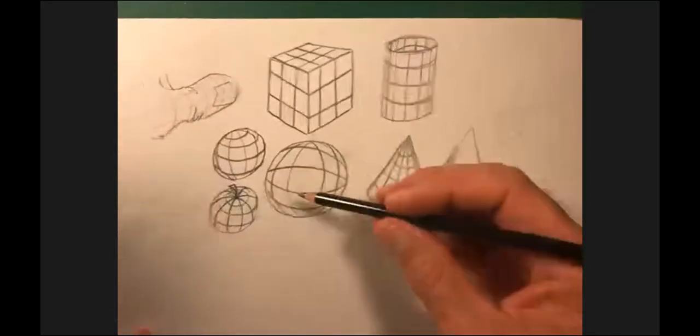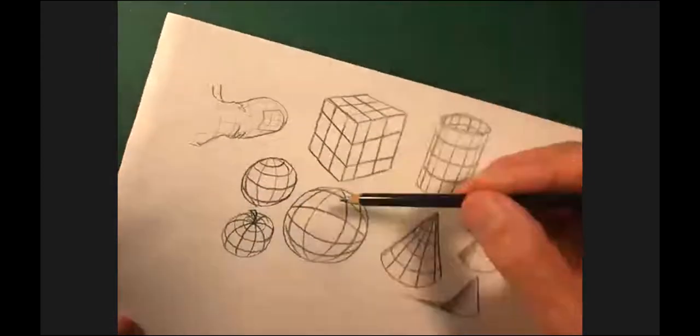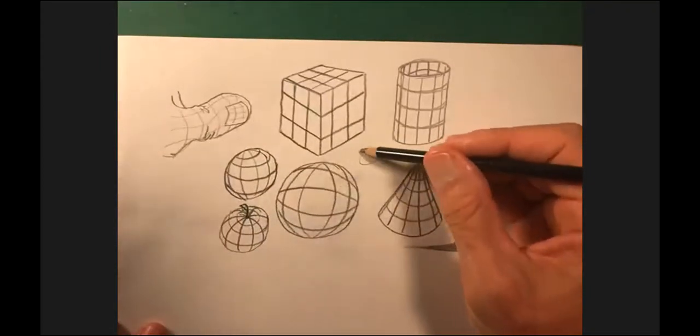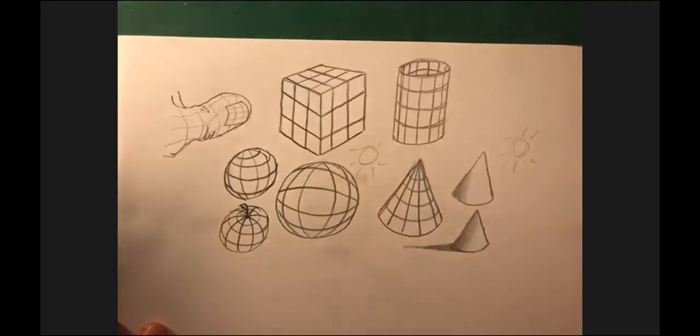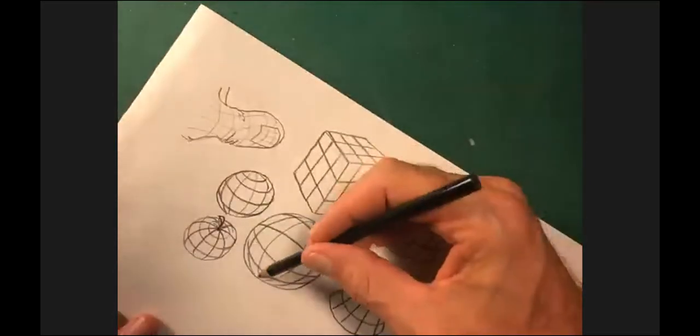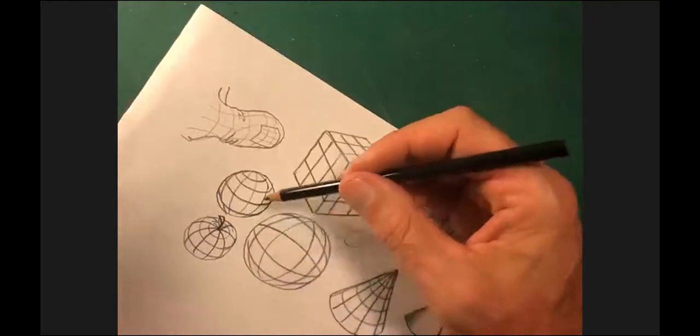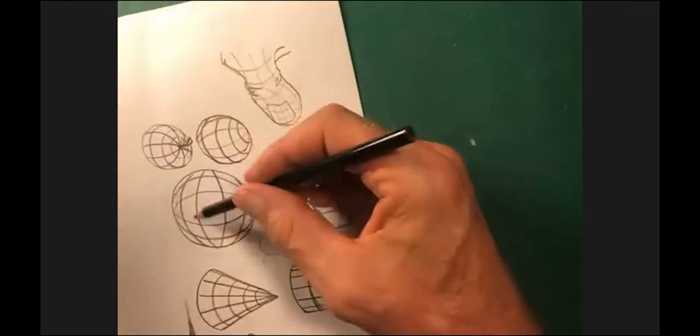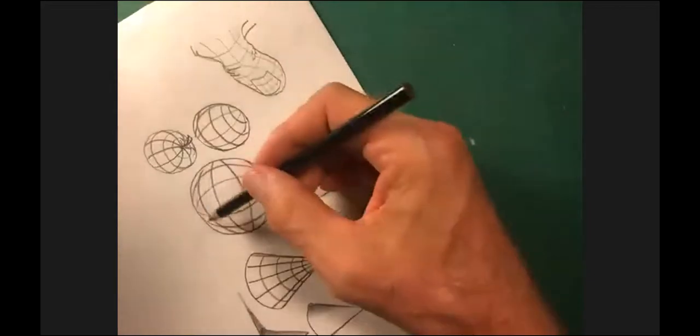All right, so that tells us the same thing here. So with our sphere, we have our light source here, and this tells us our shadow's always opposite.